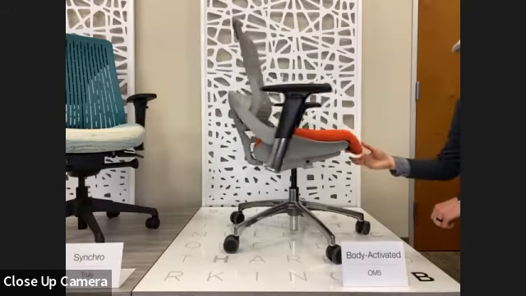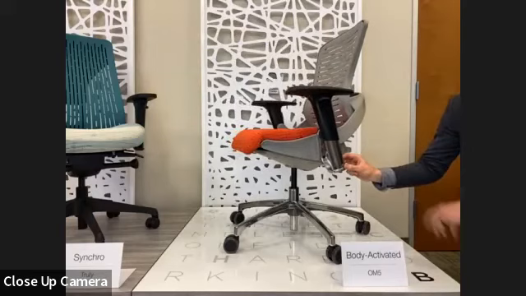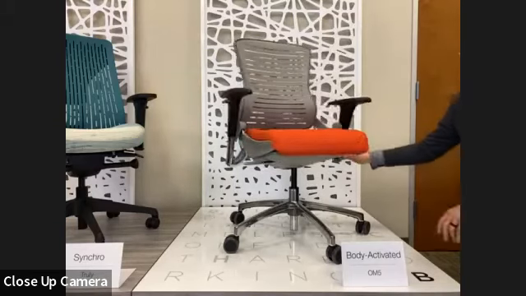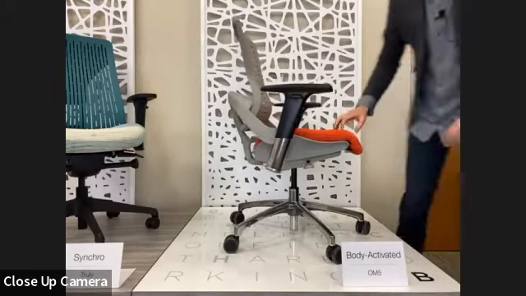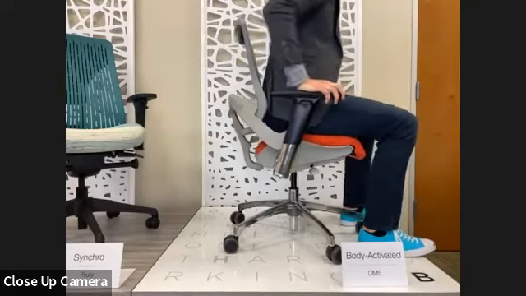So I'm going to just spin it around for you here just to show you there's no other paddles or levers on this body weight activated mechanism. We like to say body activated mechanism, and we call it BAM. This is our BAM mechanism.